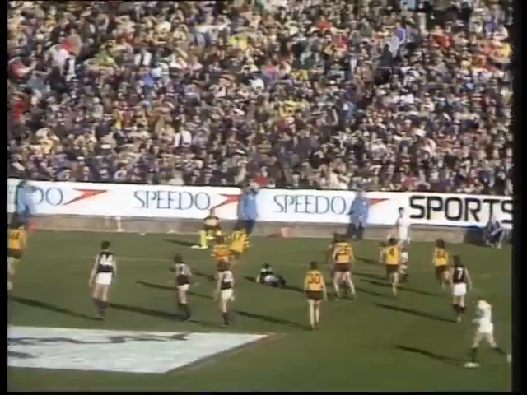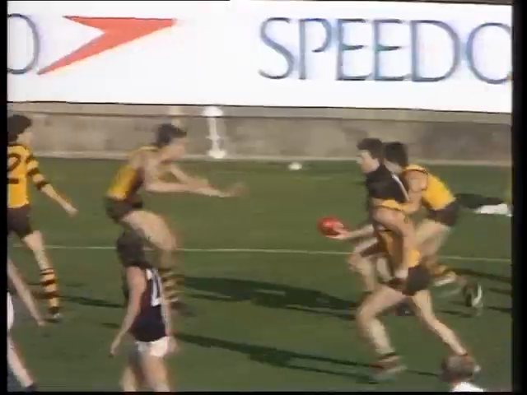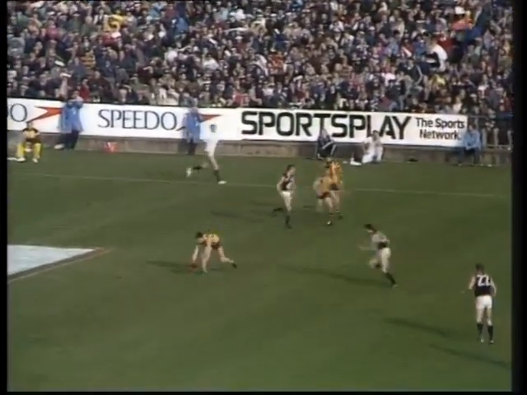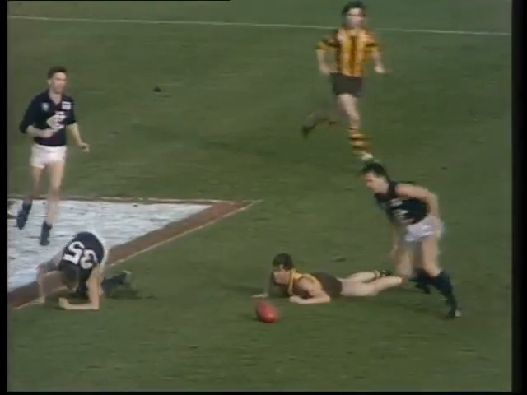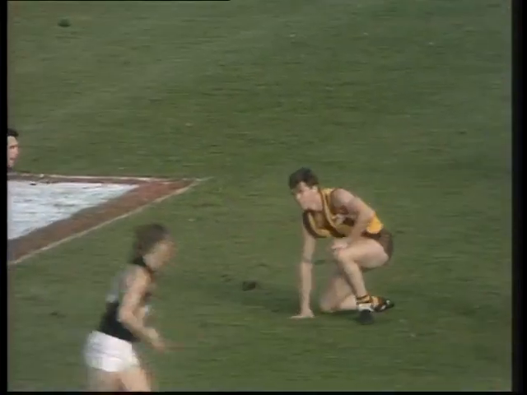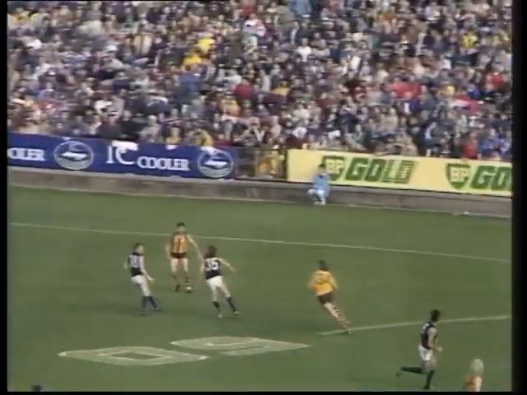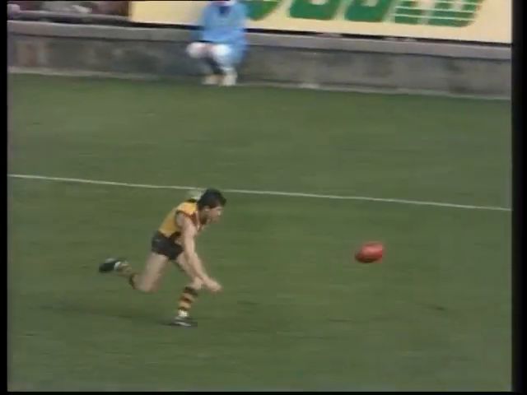Grabbed by Glascott. Nailey. Off the hands. Platten. The first goal, Peter, will be very, very important. Not forgetting that the winner of this game goes directly into the grand final and also gets the rest again next week. I agree with you, Bob. It's most important to go, and there's a couple of sore players out there. It'll be important to have that week's break.